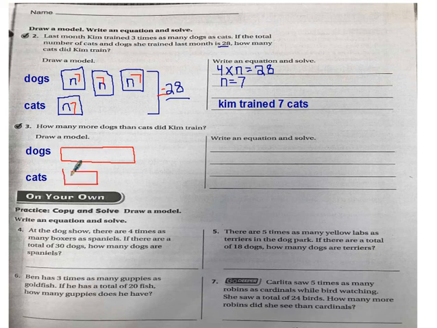Okay, so from the previous one, we learned that she trained 7 cats. But we're trying to figure out how many more dogs than cats did she train. Alright, so we do not know this spot right here. This is our question mark that we're trying to figure out. Just from checking out our previous question, remember Kim had trained 7 cats, but Kim trained 3 times as many dogs as cats. So when it says 3 times as many, I'm going to take 7 times 3, and that's going to give me my answer of 21.